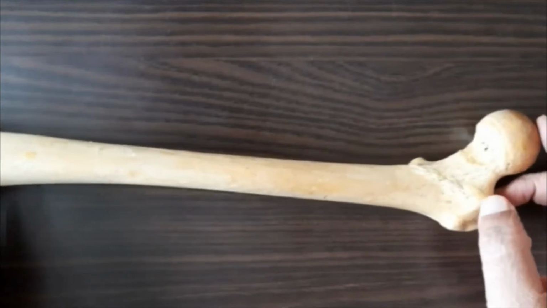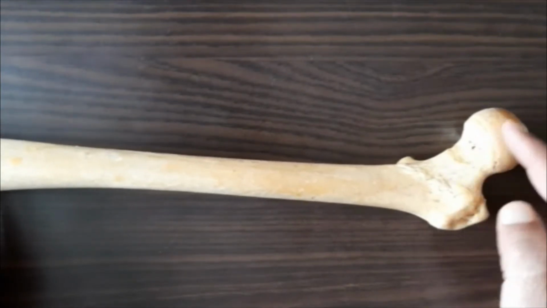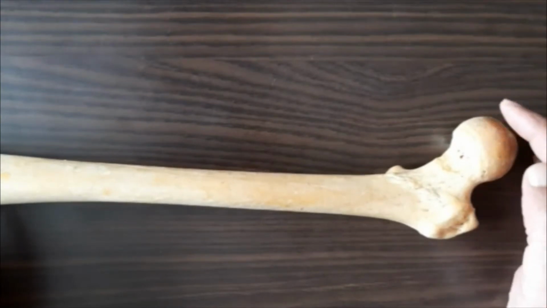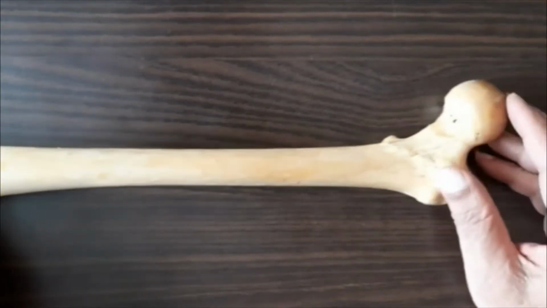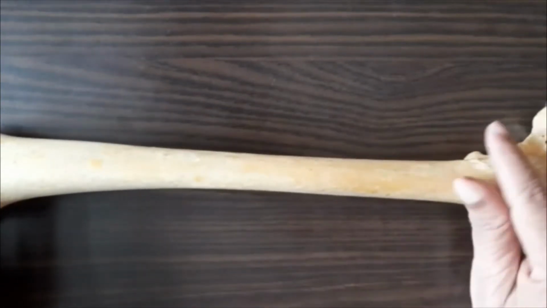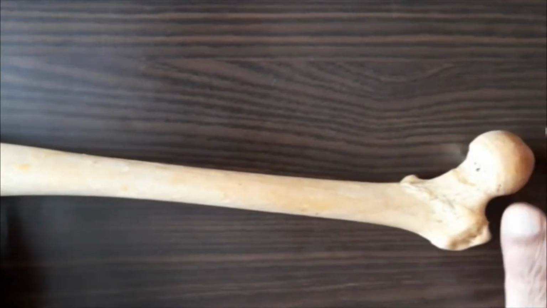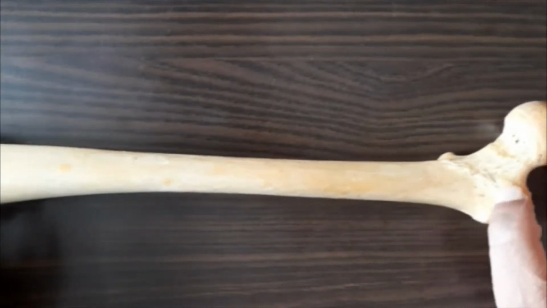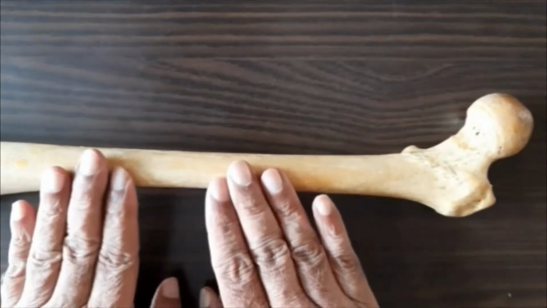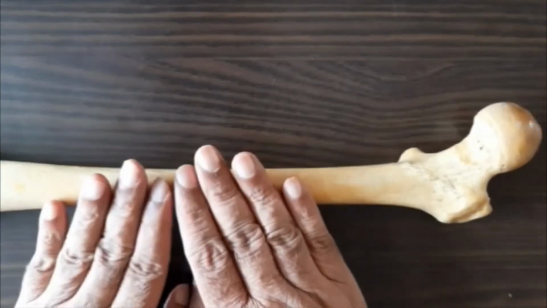Now see here, this is the head which faces medially, upwards and slightly forward. When you trace your finger on this femur, the anterior surface is slightly convex and smooth. So this femur belongs to the left side. So identify that this is the femur of the left side.